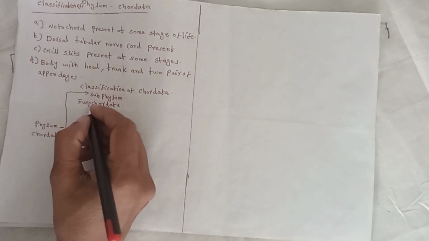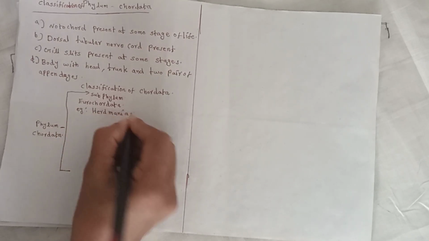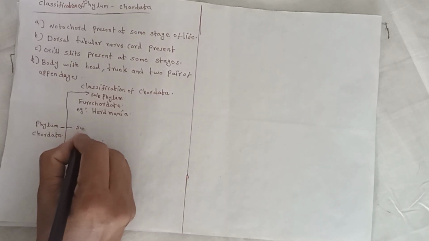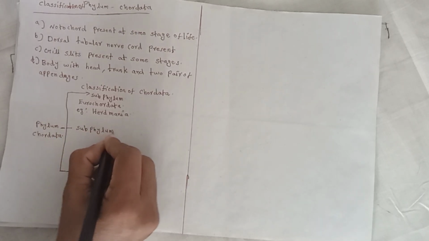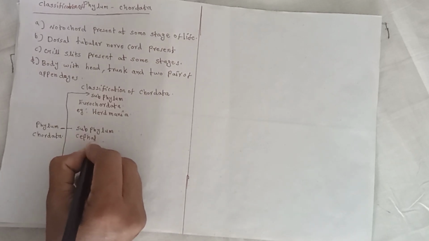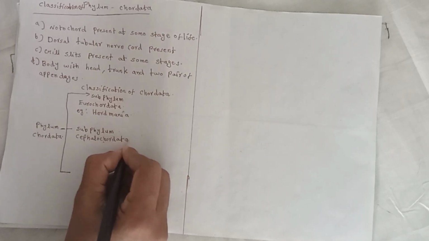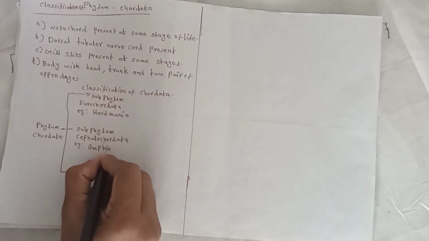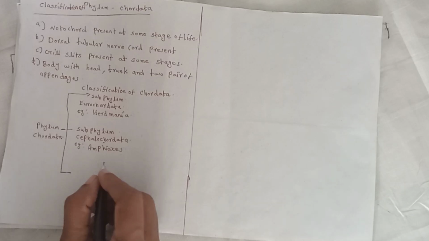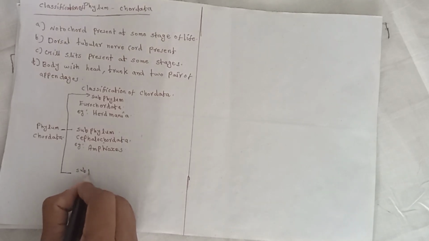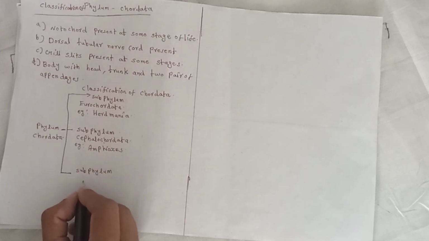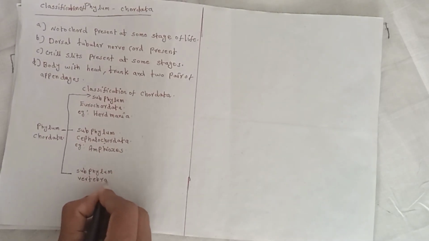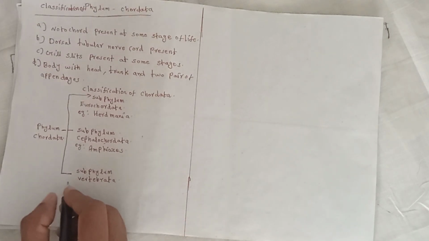Example, Herdmania. Second subphylum, Cephalochordata. Example, Amphioxus. Third subphylum, Vertebrata. Vertebrate means all animals with a backbone.